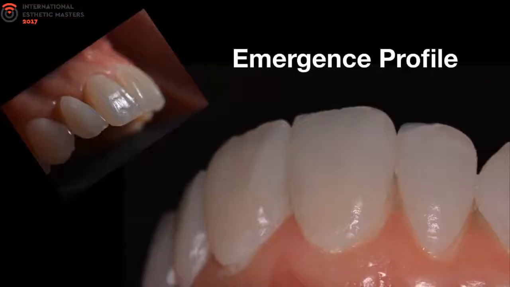Before, you could see a more asymmetric face, and now it is more harmonious. And when the patient used the upper lip more to smile, she looked younger. It has transformed her appearance.